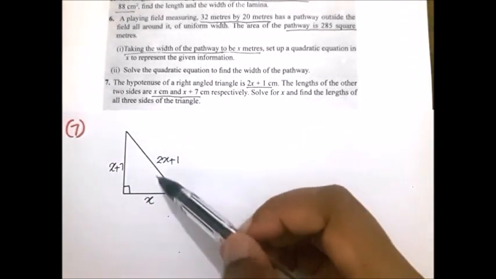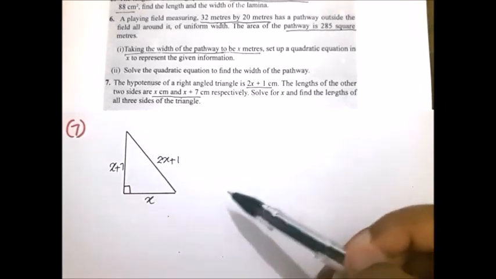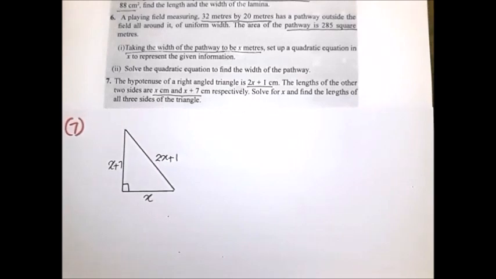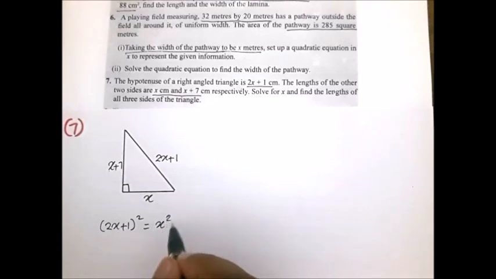First you have to build up a quadratic equation by using these three sides. Then solving that quadratic equation you can find x. This is a right angle triangle. You can apply Pythagoras theorem to this triangle. Square of the hypotenuse is equal to the sum of squares of the other two sides.